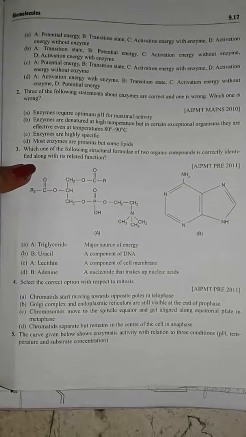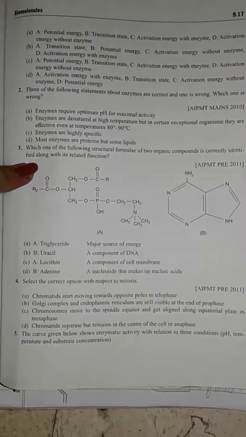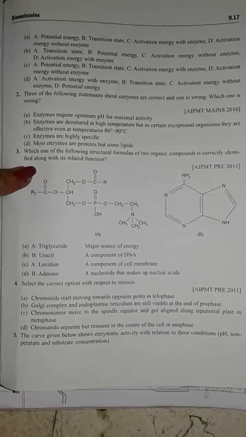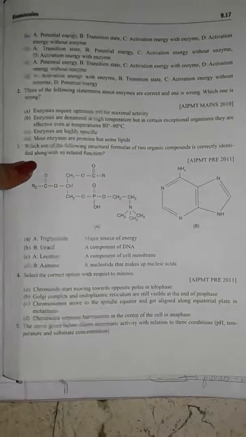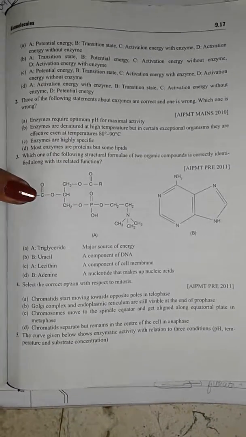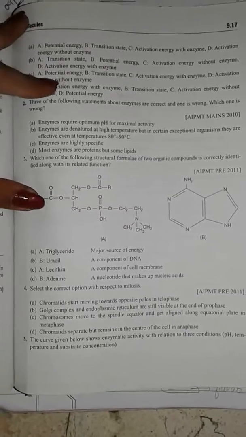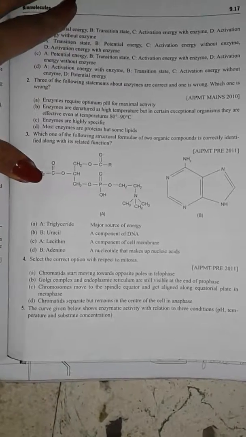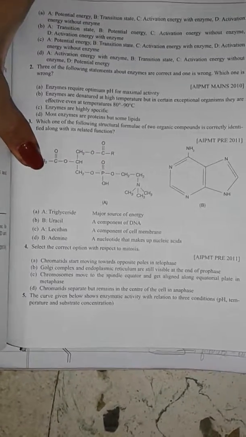Most enzymes are proteins, but some are not; some are RNA. So the correct answer is D here. Next, which one of the following structural formulae of 2 organic compounds is correctly identified along with its related function? So the correct answer here is C: lecithin, a component of the cell membrane. Then, select the correct option with respect to mitosis. So here the correct answer is C.